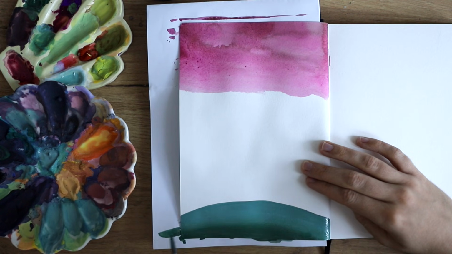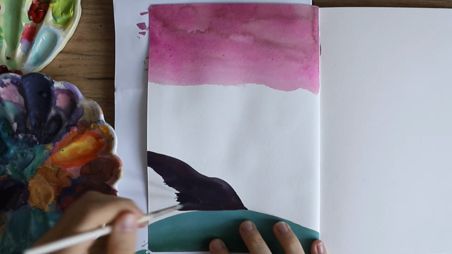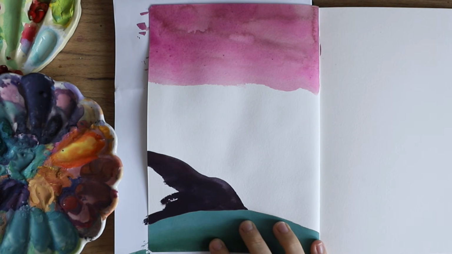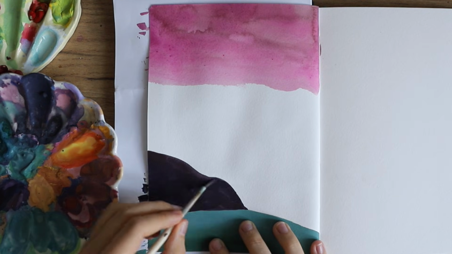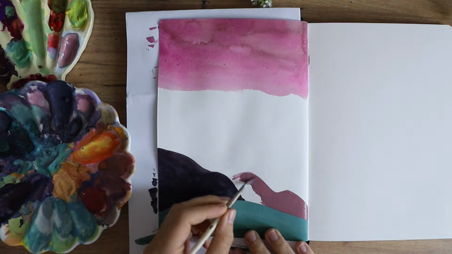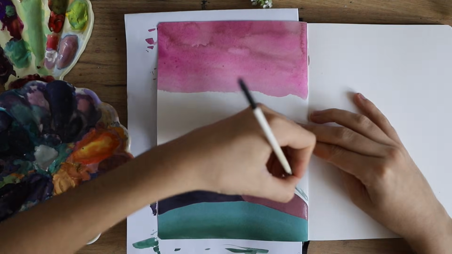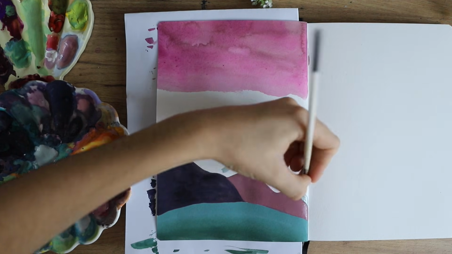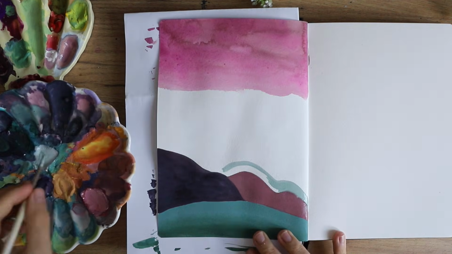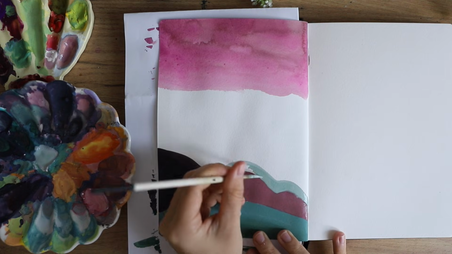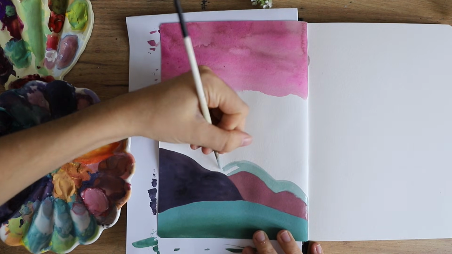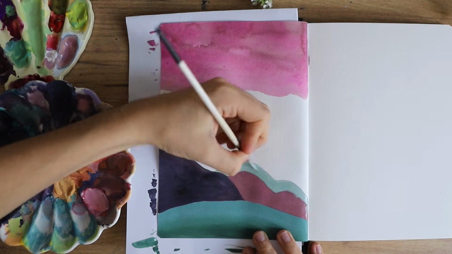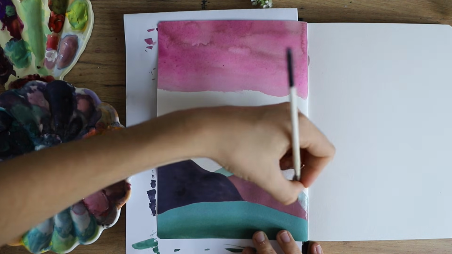You can see I started the sky with this pink tone, then I did a little bit of a gradient at the bottom for our foreground, and now I'm already painting some mountains, and this is very doodly. This is very intentionally simple, but I feel like it's still very cute. I just made sure that I alternate the colors a little bit.